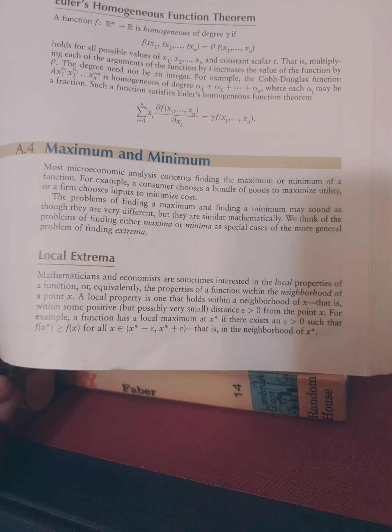The problems of finding a maximum and finding a minimum may sound as though they are very different, but they are similar mathematically. We think of the problems of finding either maxima or minima as special cases of the more general problem of finding extrema.